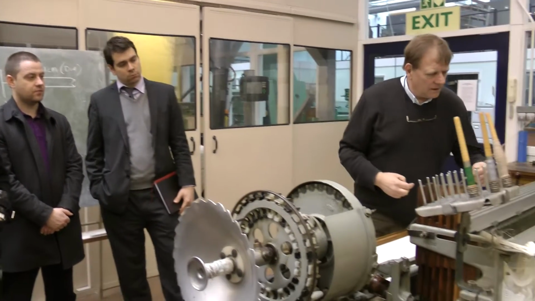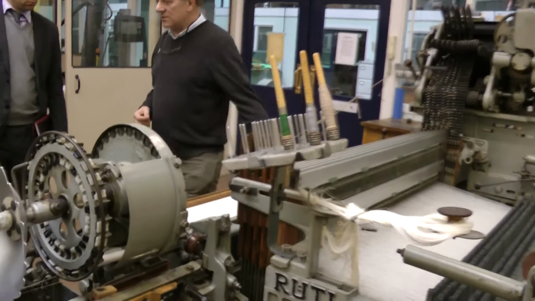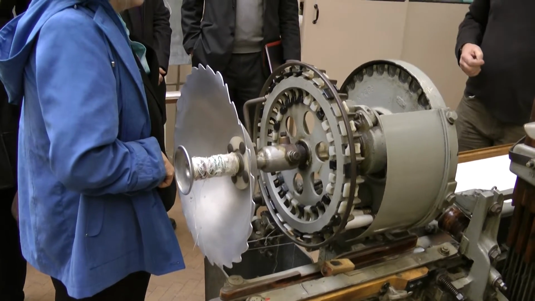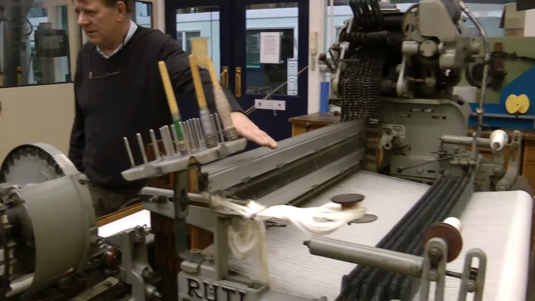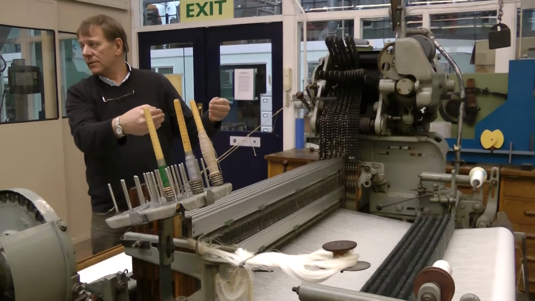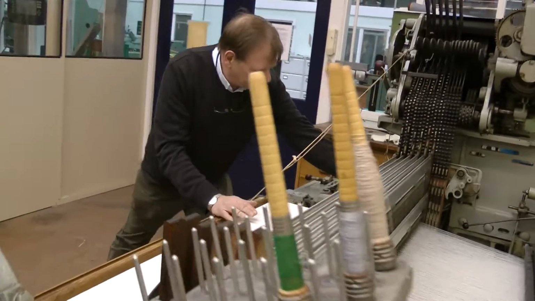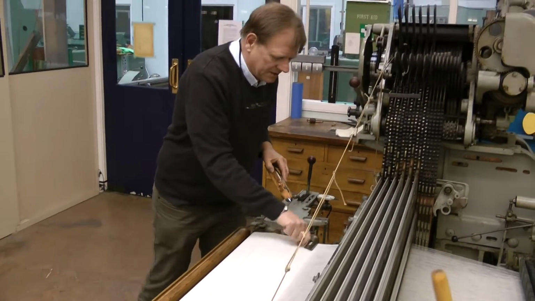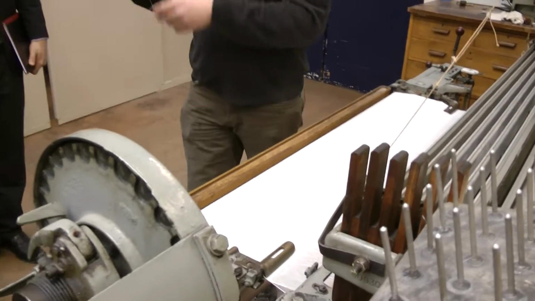Warp yarn always runs the length of the fabric, weft yarn always runs the width of the fabric. Okay? Warp yarn is contained in this instance on what we call a warp beam, which feeds the warp yarn into the loom. This is a shuttle weaving machine. Therefore, the weft is inserted across the width of the fabric by use of a shuttle.